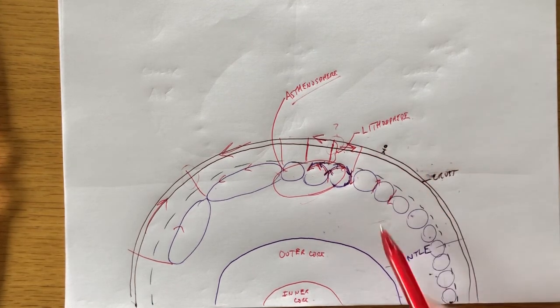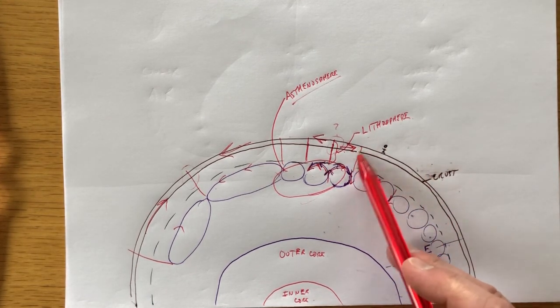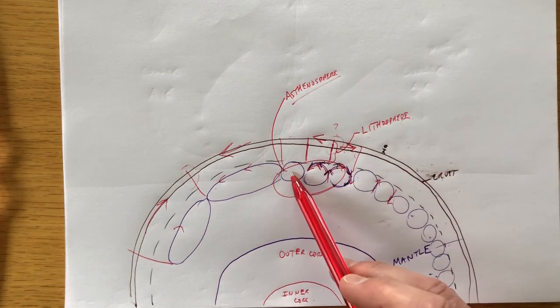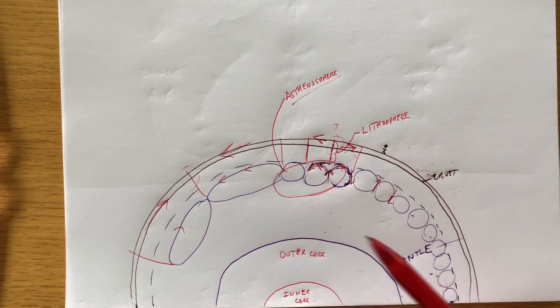Okay? Technically, the lithosphere is the crust and the top of the mantle, and the asthenosphere is the upper middle part of the mantle. Hopefully that makes sense.